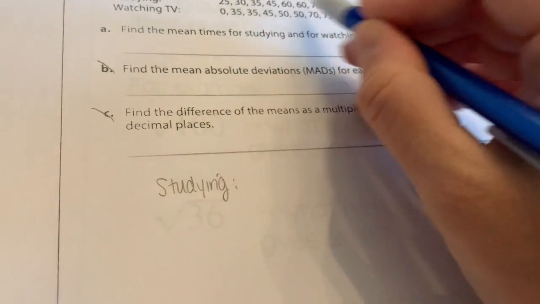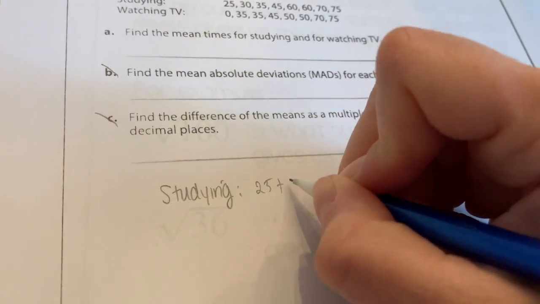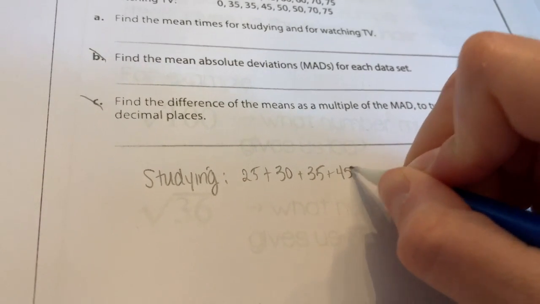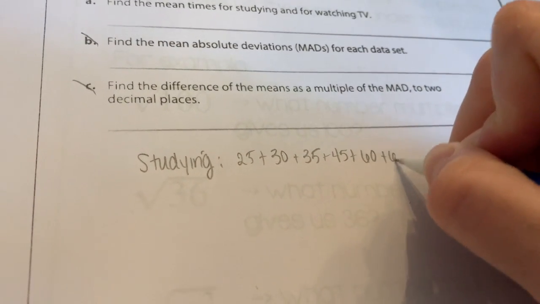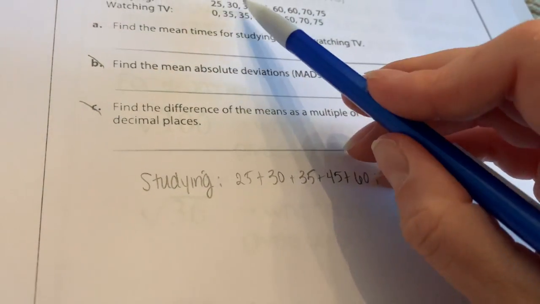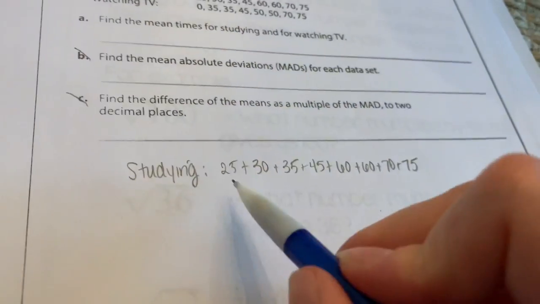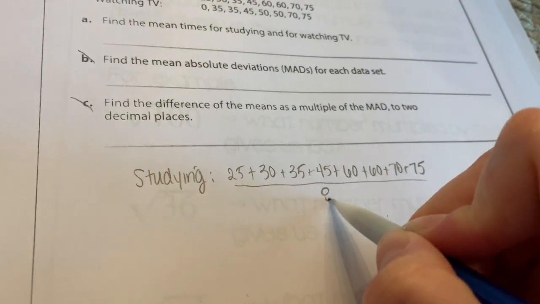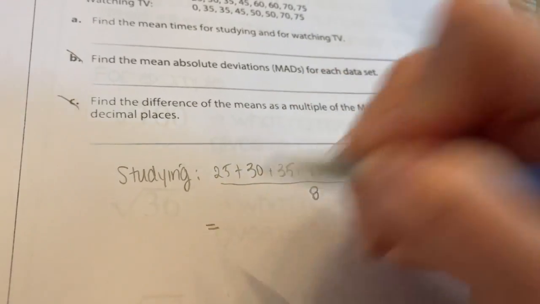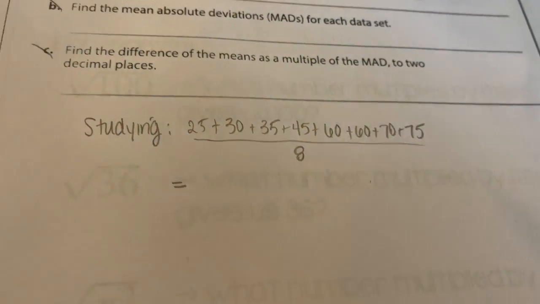Okay? So studying, we're going to go down here. Okay, so you're going to add all these up. 25 plus 30 plus 35 plus 45 plus 60 plus 60 plus 70 plus 75. And this is 2, 4, 6, 8 days. And we're going to divide it by 8. And we're going to get our mean, which is 50.